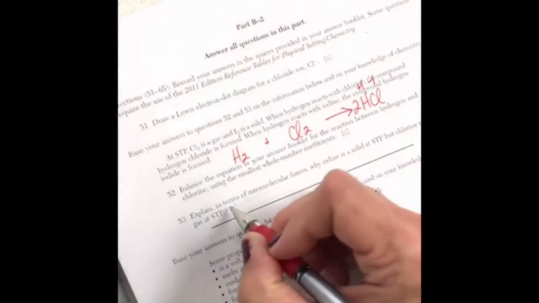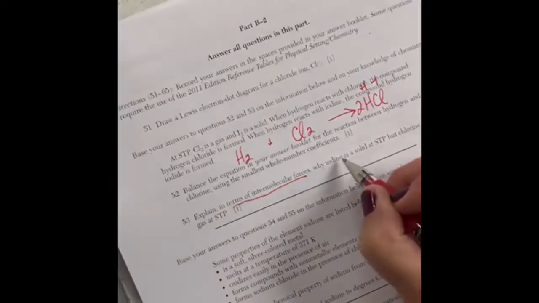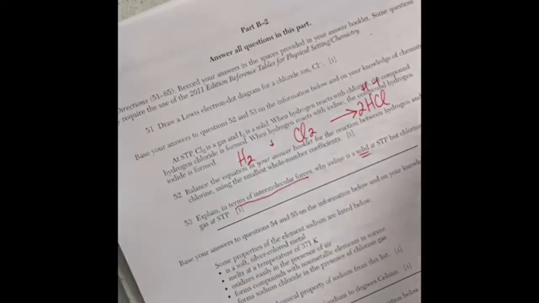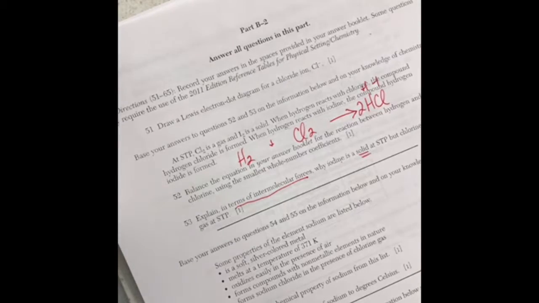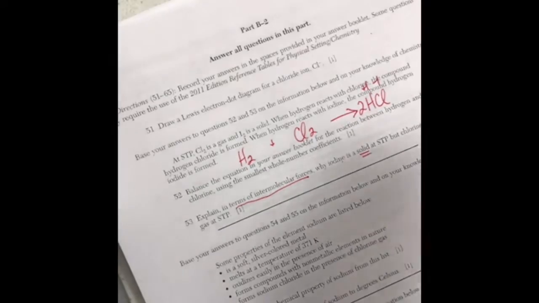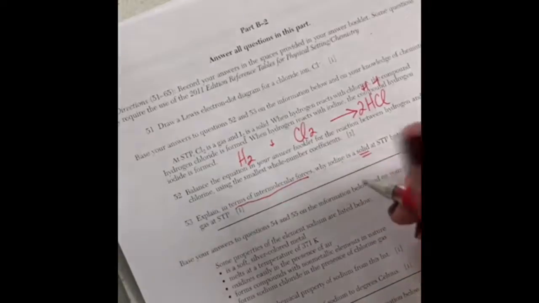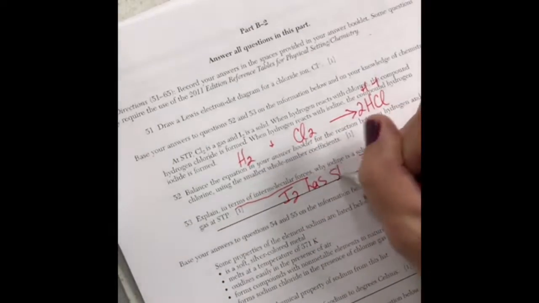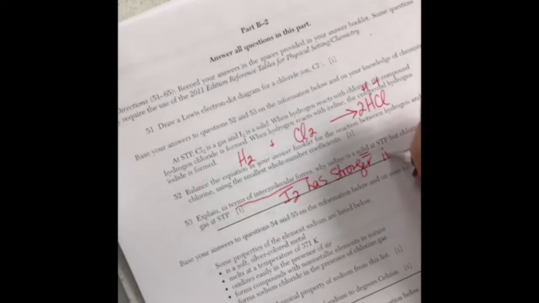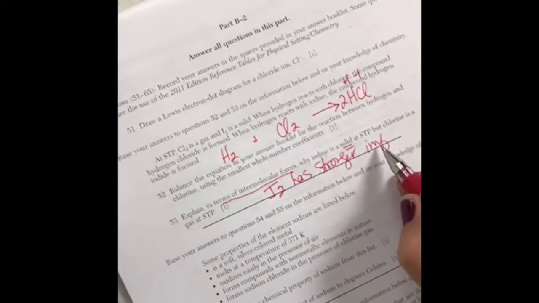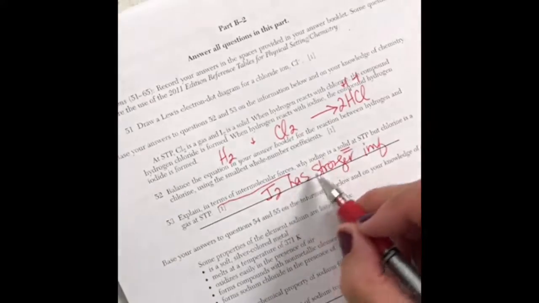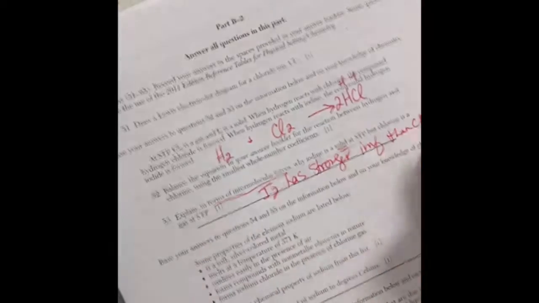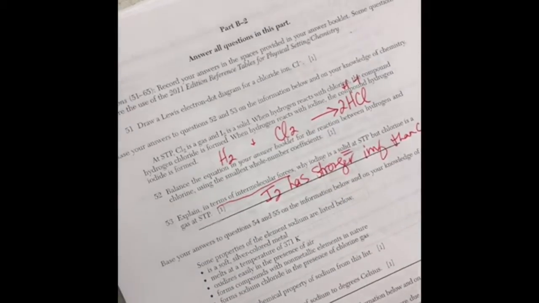Next one, explain in terms of intermolecular forces why iodine is a solid and chlorine is a gas. So if iodine's a solid, it has a higher melting point, and it's going to have a higher boiling point than chlorine does. So I2 has stronger intermolecular forces. Again, I'm abbreviating right now, but on the exam I would write this out. I2 has stronger IMF than Cl2. Iodine has stronger than chlorine because it is a solid.